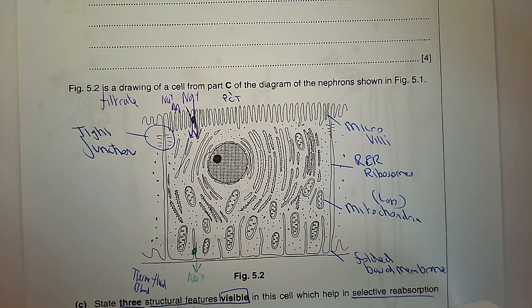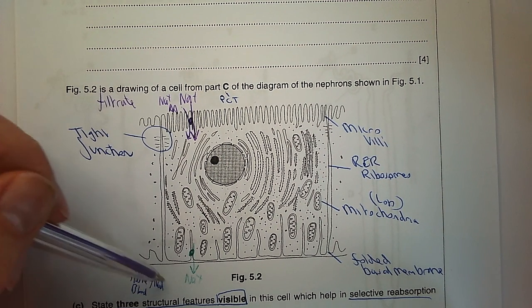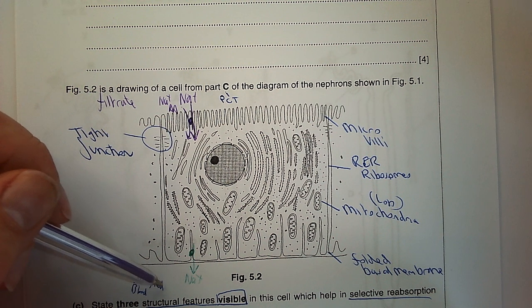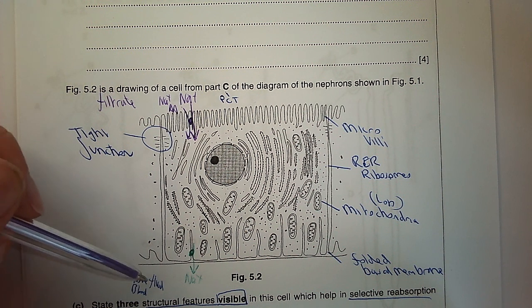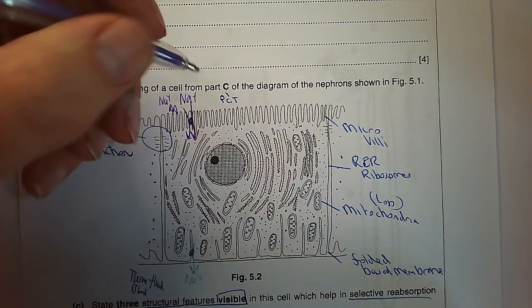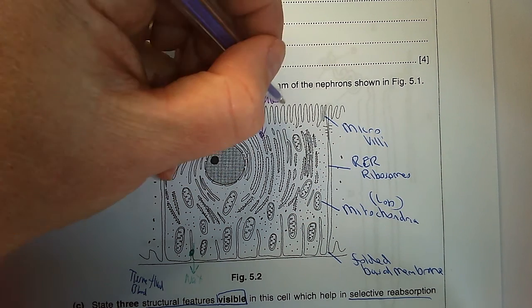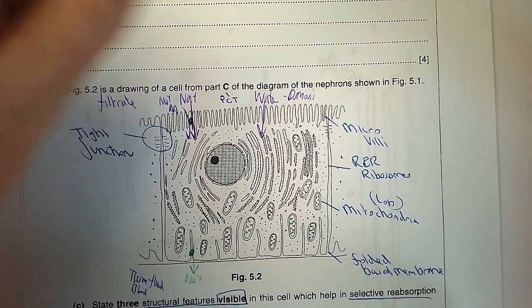Because you've got a water potential difference between the filtrate and the tissue fluid in the blood, which has plasma proteins and white blood cells, so it's got a lower, more negative water potential than the filtrate, then water is also going to move through this cell, and that's going to be by osmosis.